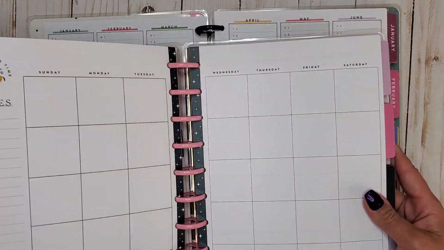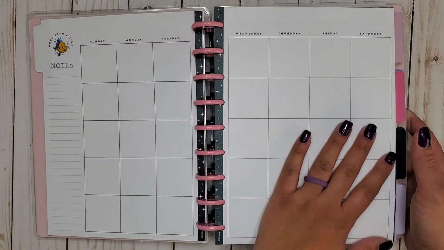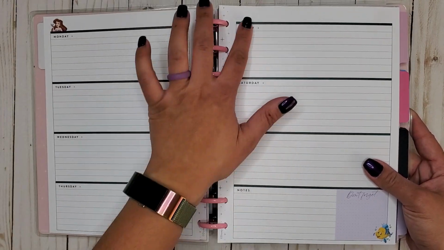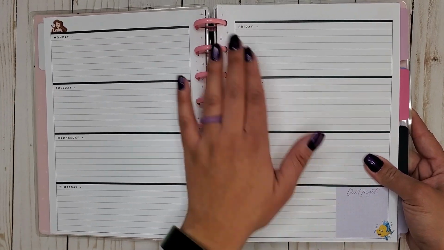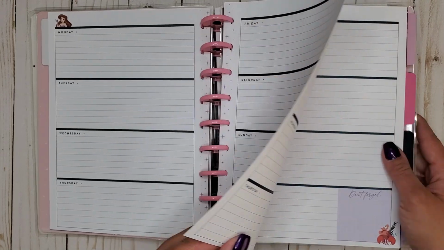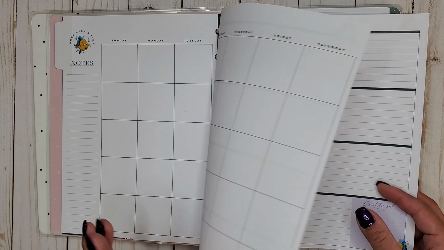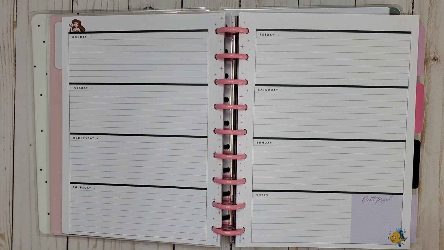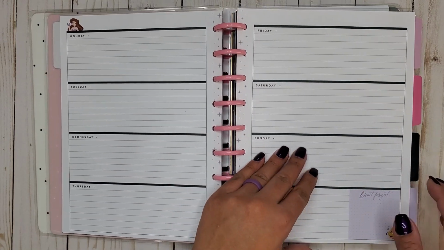Okay, and then on my monthly view, it's not going to have any of the dates. On my weekly view, it's not going to have any of the dates for me. It'll have the days of the week, but it won't have the dates. So that's the difference between an undated and a dated planner.